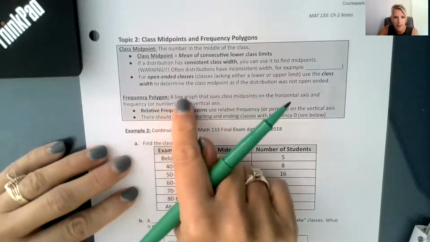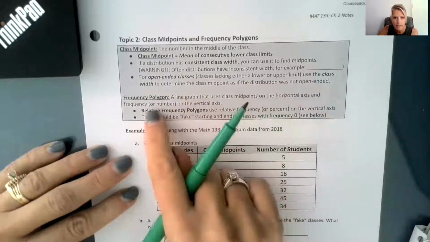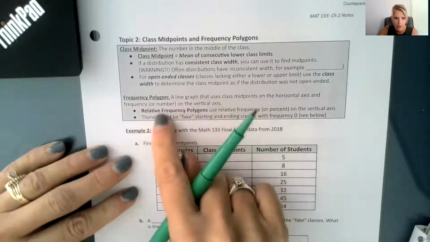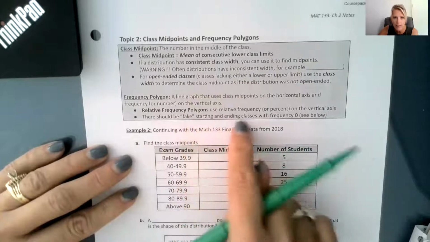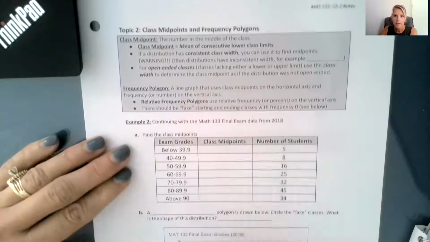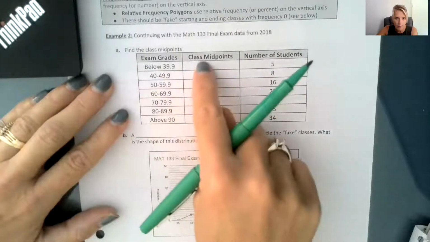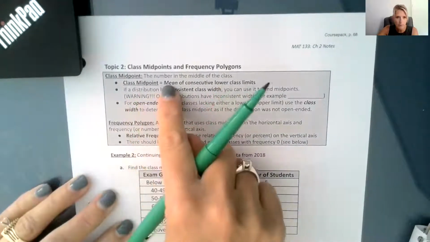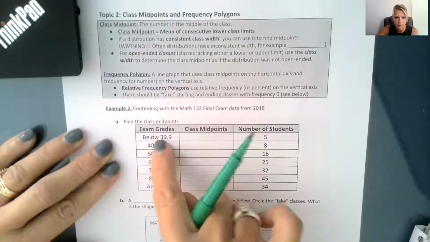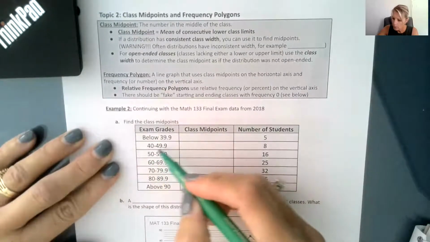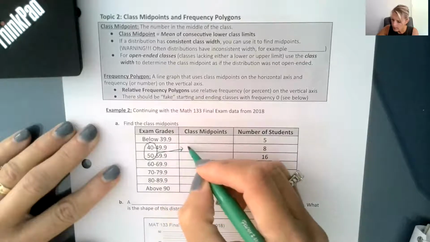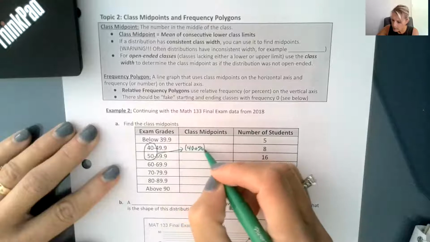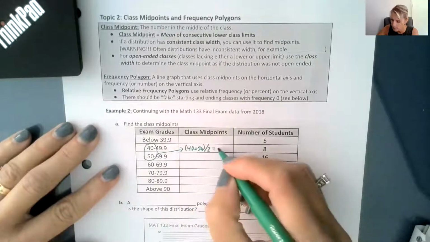So it says a frequency polygon, a line graph that uses class midpoints on the horizontal axis and frequency or number on the vertical axis. Relative frequency polygons use relative frequency or percent on the vertical axis. There should be fake starting and ending classes with frequency 0. Okay, so fake classes. So you can see here that let's find our class midpoint. So go back to the definition. Class midpoint is the mean of consecutive lower class limits. Well, we can't use the first one because it doesn't have a boundary. So we're going to have to start with the next 2. So we're going to take the average of these 2 lower class limits. So that's going to go here in this one. So it's going to be 40 plus 50 divided by 2 is 90 divided by 2 is 45.